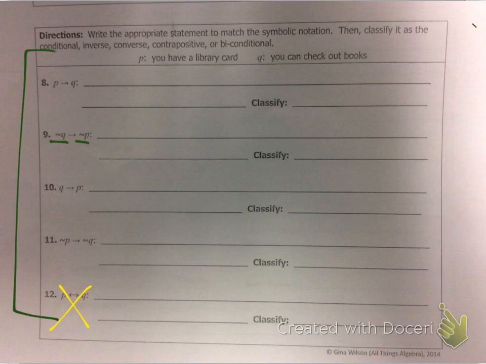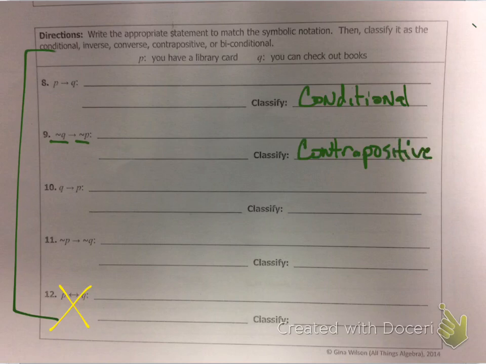Without even looking, if you go back to that formula sheet part, I could tell you that the first part is conditional, because I've got P then Q. That's our standard. The not Q, not P would have been a contrapositive. And then the Q then P would have been the converse. And then the not P, not Q would have been the inverse.